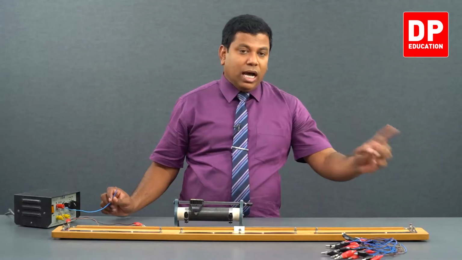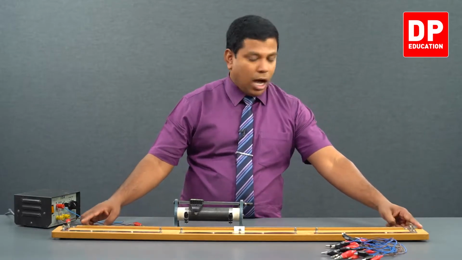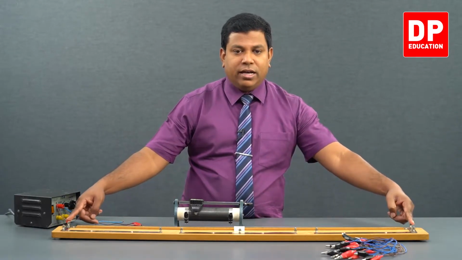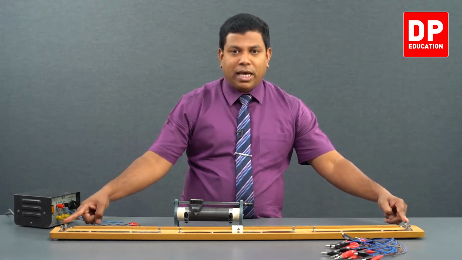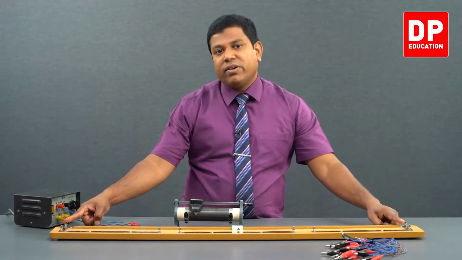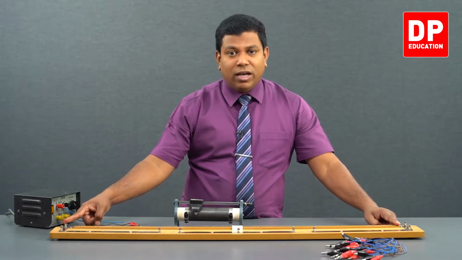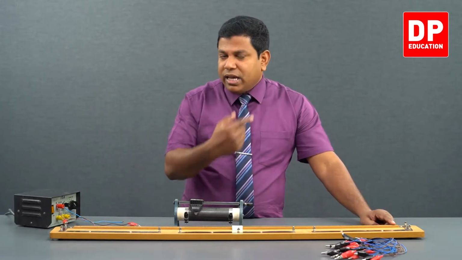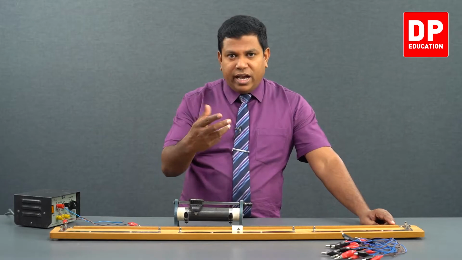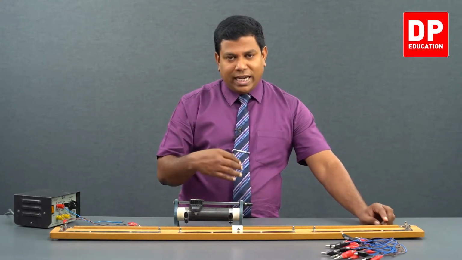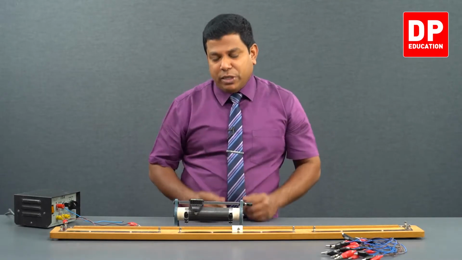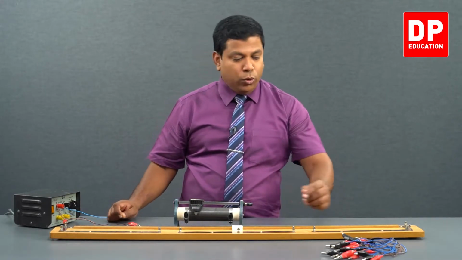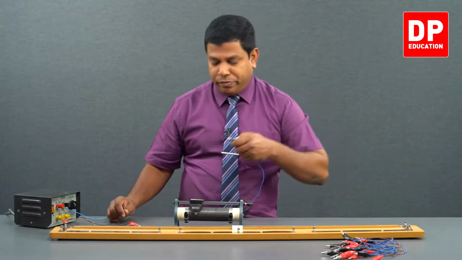Then the negative end of it, this one, the black color knob, I am going to connect it to the other end of the meter bridge. See, this is the meter bridge, right? So one side I am giving the plus of the power supply, other side I am giving the minus end of the power supply. But I will not be giving it directly. As I mentioned earlier, I will be using a rheostat in the middle so that I can divide the potential between the rheostat and the meter bridge. So first let me connect it to the rheostat.